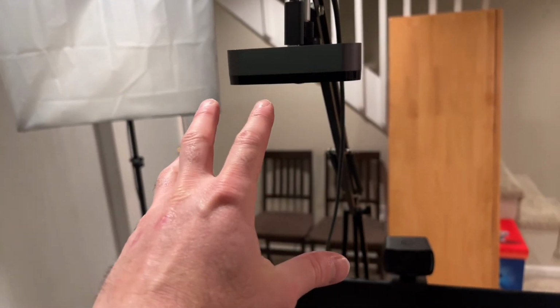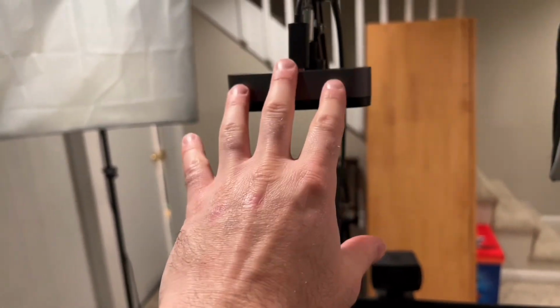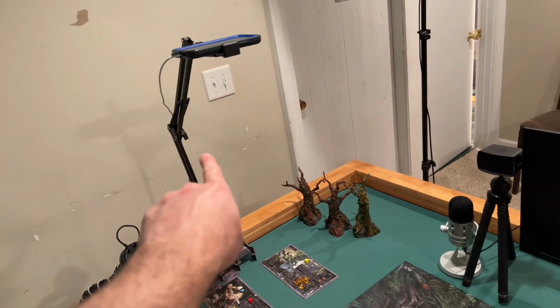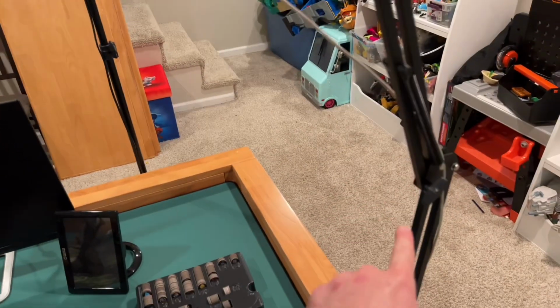Speaking of overhead, I use this. This is just a webcam, and I will link this one in the description. And I can figure out which one it is. It's a webcam that's used pretty often. And I do have not only one, but I have 3 of these different camera mounts.